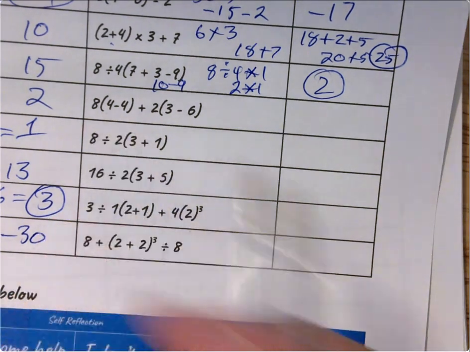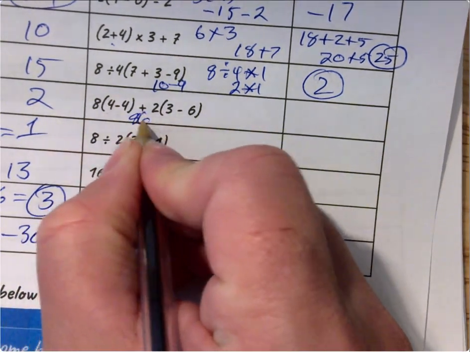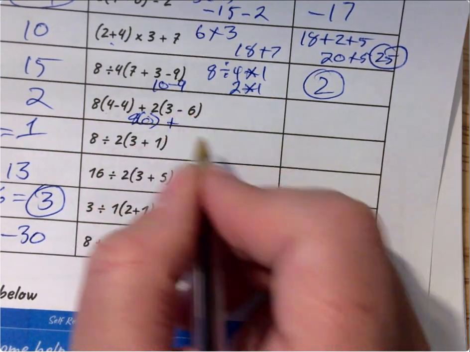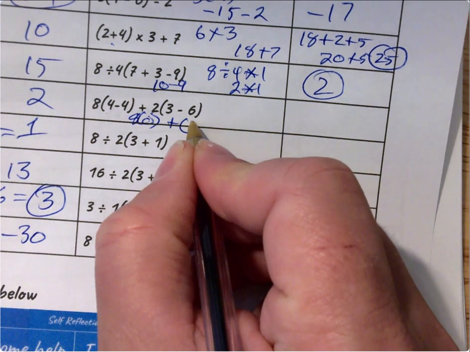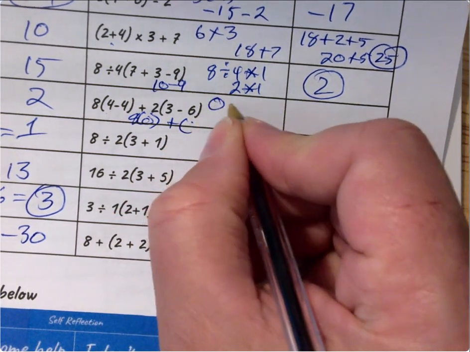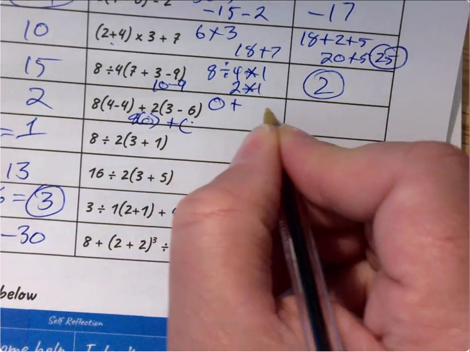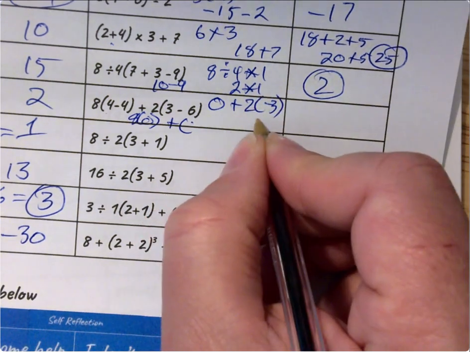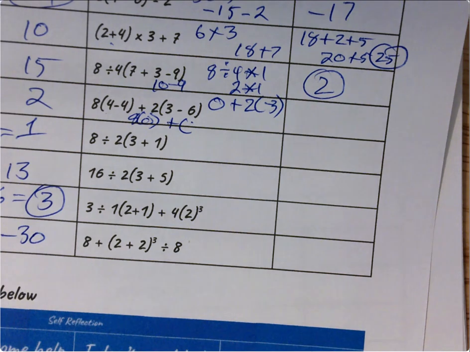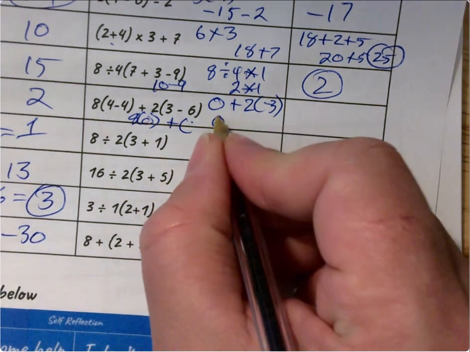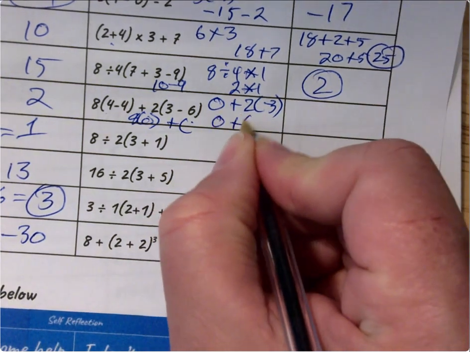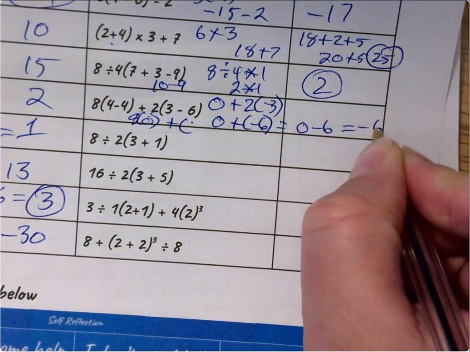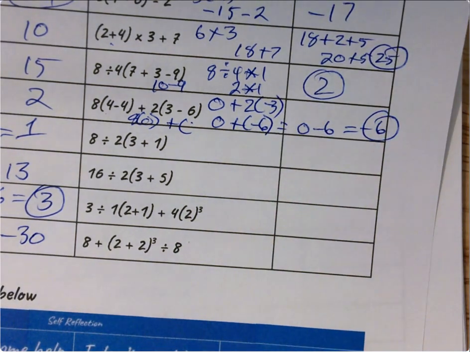Next problem, we got 4 minus 4, which is nothing, or 0. Then we're going to add that to whatever 3 minus 6 is. Well, 3 minus 6 is negative 3. So 0 plus, well, let's take care of the multiplication first. 0 plus a negative 6 is the same thing as 0 minus 6, which is just negative 6.